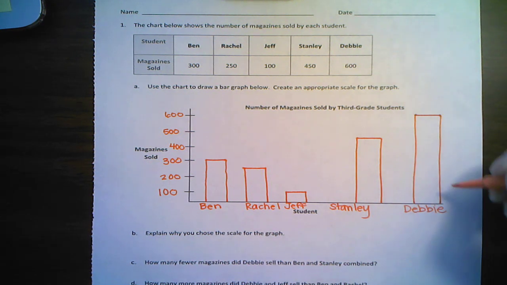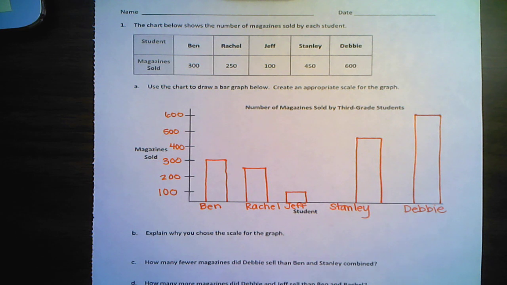Debbie. Love it. Look at that beautiful bar graph. Yours might look even better than mine. Some of my lines are a little bit slanty. I don't mind it. I still like it. But now we can read all of the data easily.